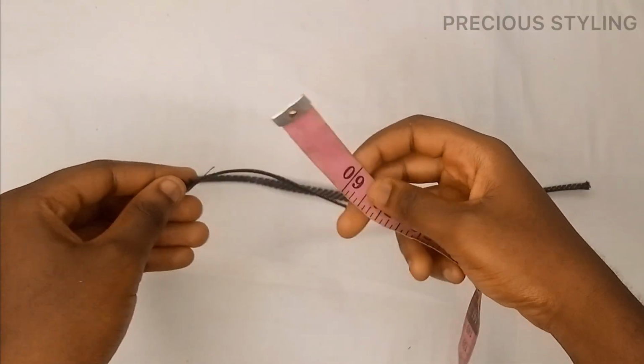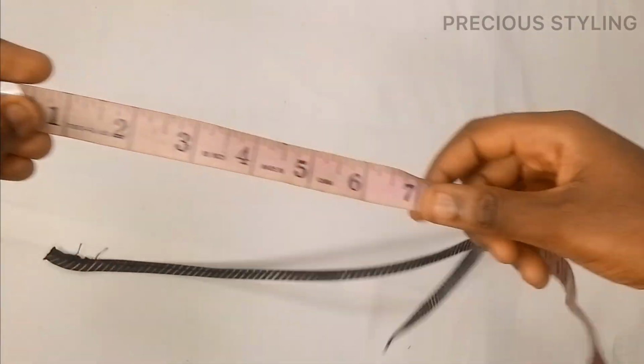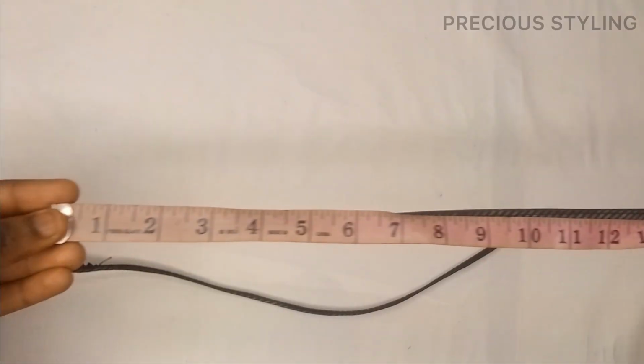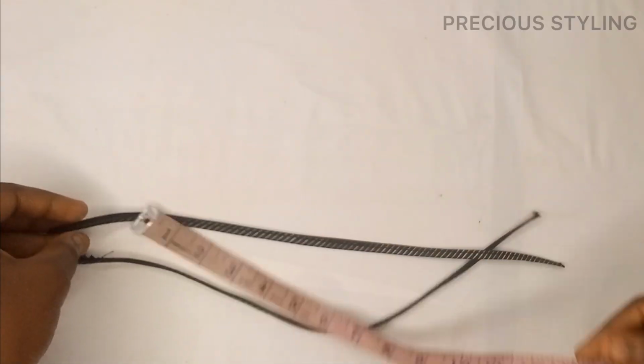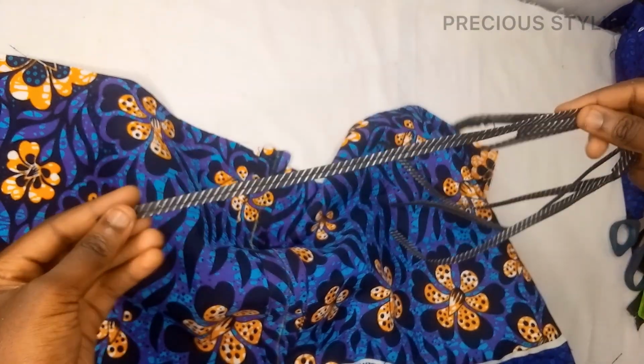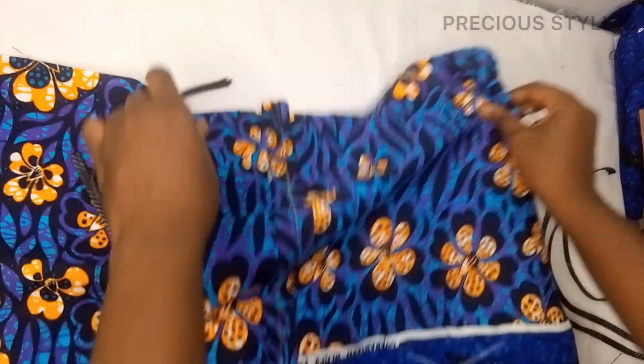Backstage, I already cut out 4 strings. This is just a bias tape that I folded in 2, and this is 16 inches long. You can make yours longer, okay? You can make it more than 16 inches if you want to. As it is, I will begin inserting these strings into each compartment.